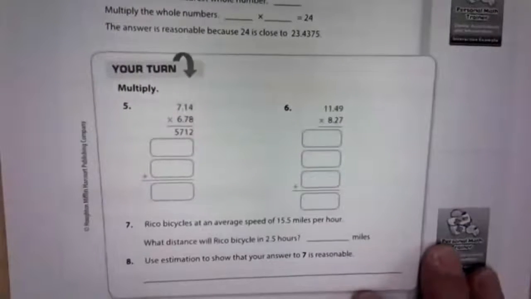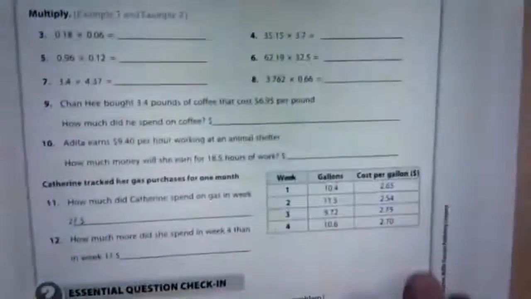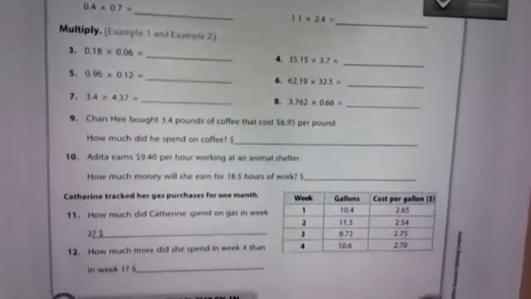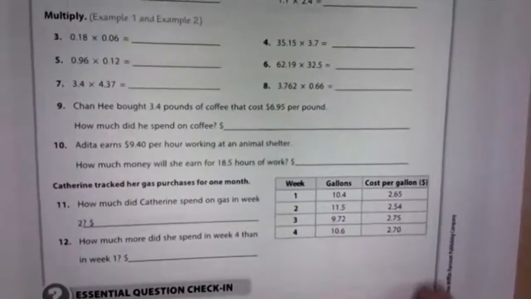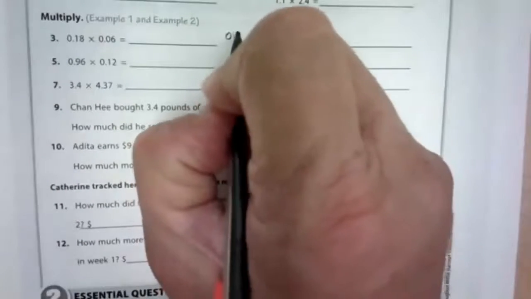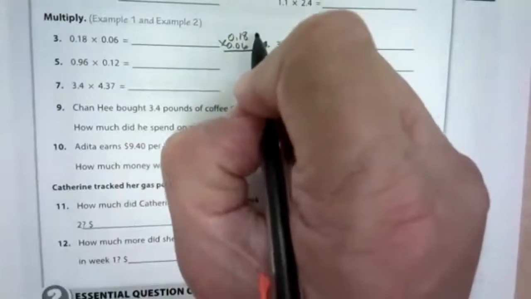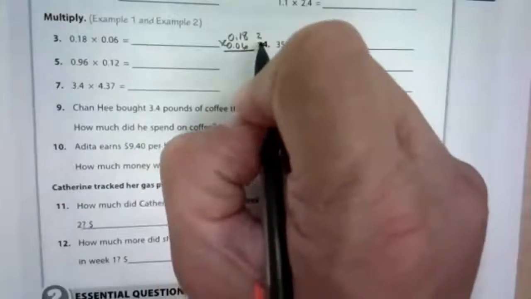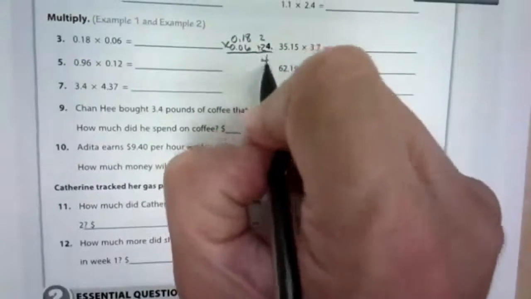Okay. Let's do a few more examples. Here's one. Starting with number 3, it says multiply 0.18 times 0.06. So we'll multiply these. So you got 2 to the right of the decimal there and 2 to the right of the decimal there for a total of 4.